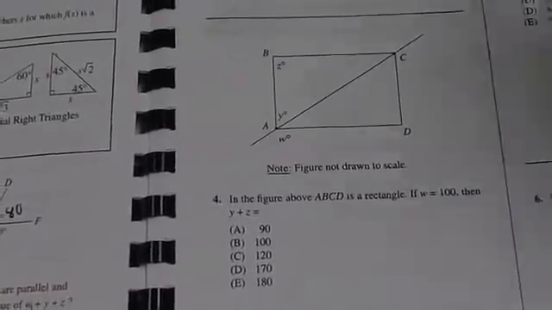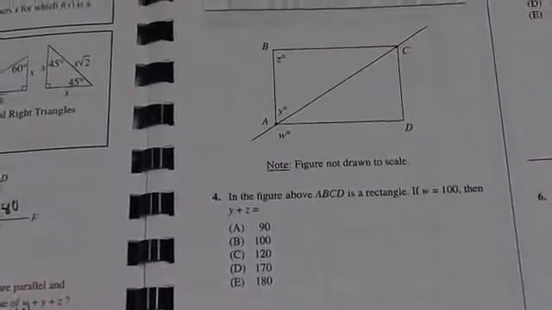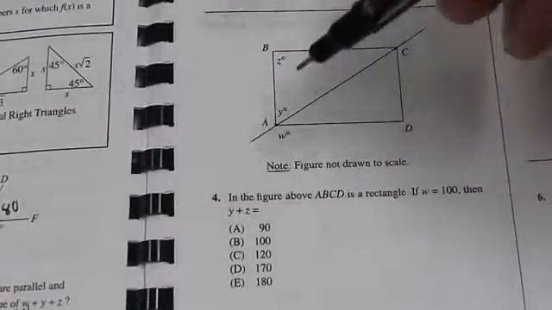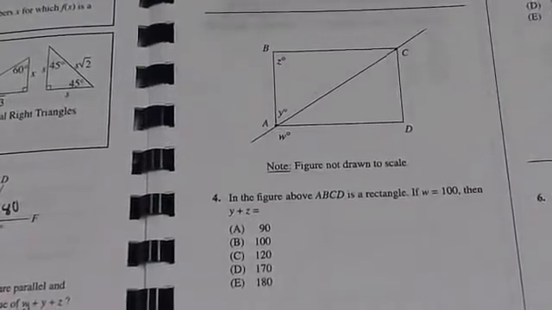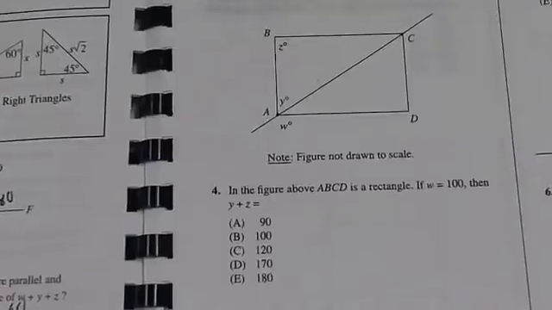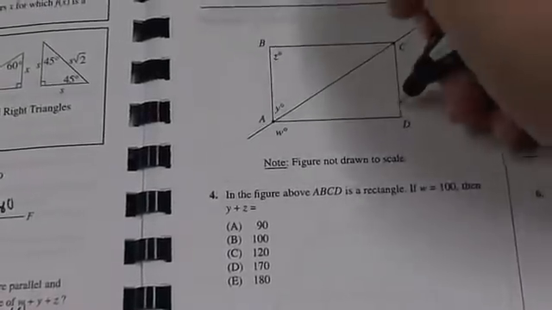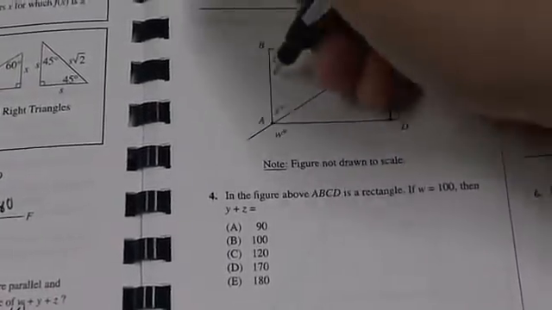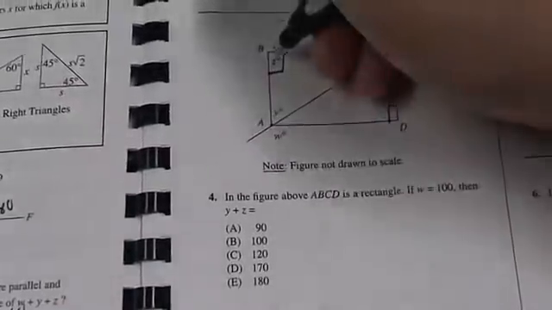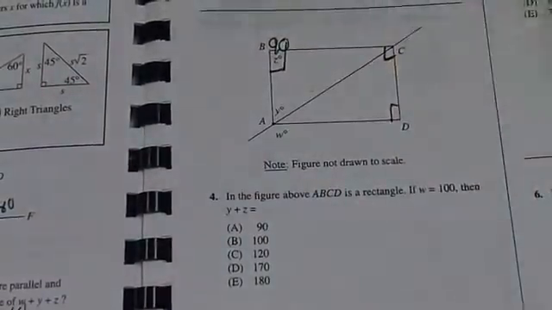In the figure above, ABCD is a rectangle. If W is 100, then Y plus Z is equal to what? Alright, so remember, in a rectangle, each angle is 90 degrees. So this is 90. That's 90. And that's also 90. So Z is already 90. So we already know Z is 90. Alright.